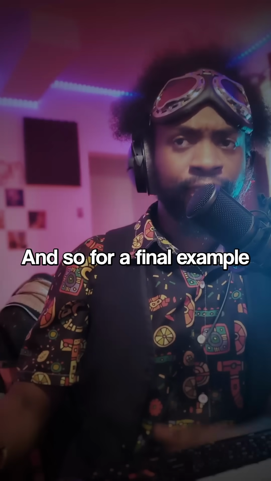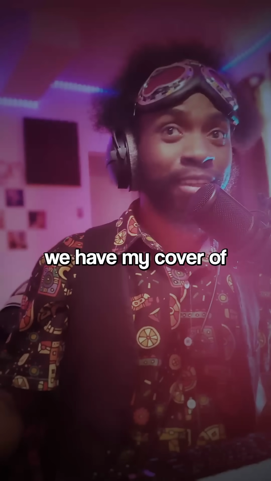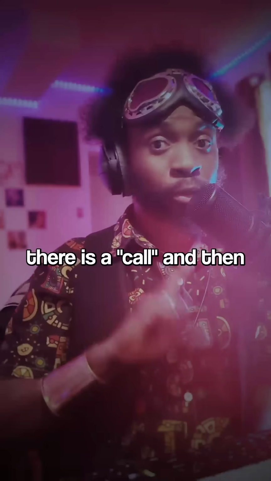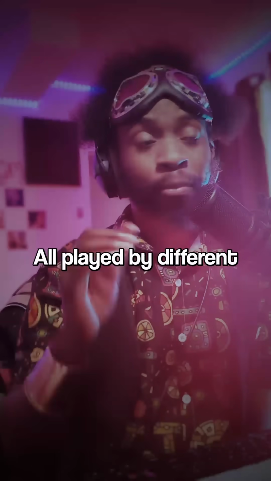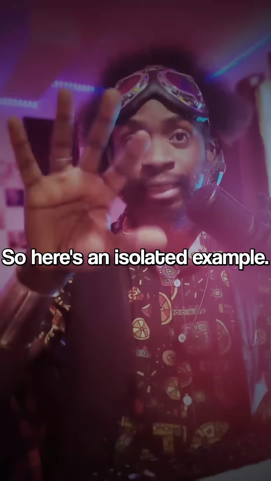And so for a final example, we have my cover of the same song. So in my example, there is a call and there are actually two responses, all played by different sets of instruments. So here's an isolated example.